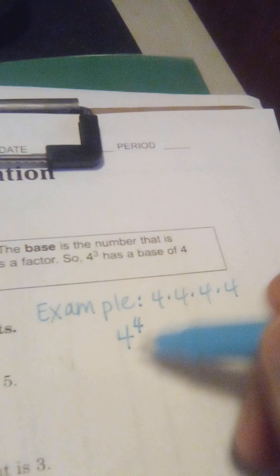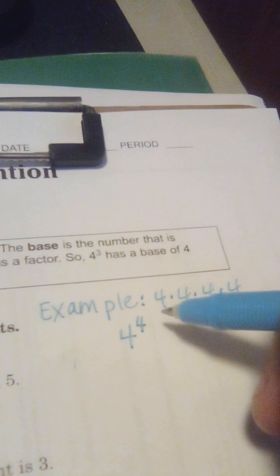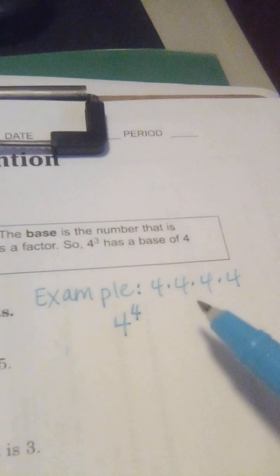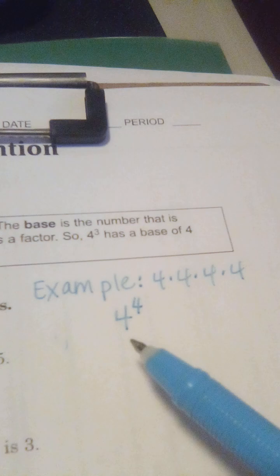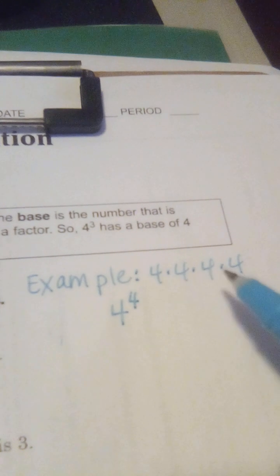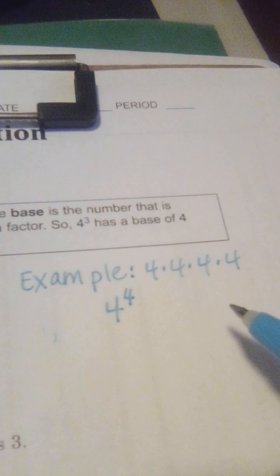That's what they want you to do. This is the base and this is the exponent. How many times the number comes out. So far so good. When you see the number, that's the base, the primary number, and the exponent is how many times it appears. All right, 4 is the base. That's it. Any questions so far?